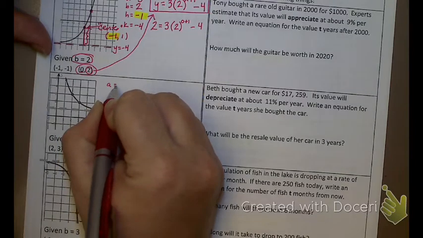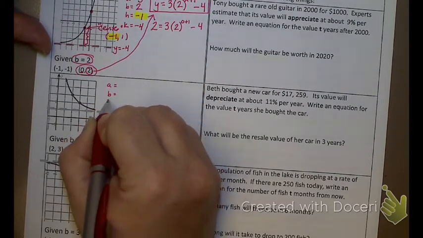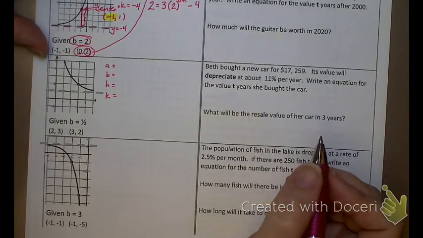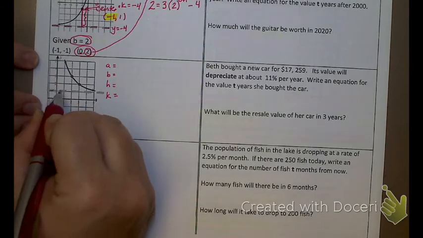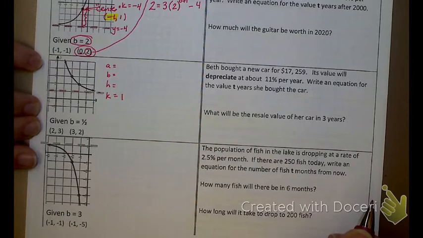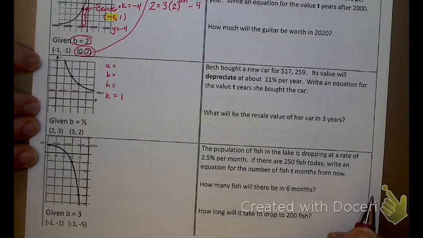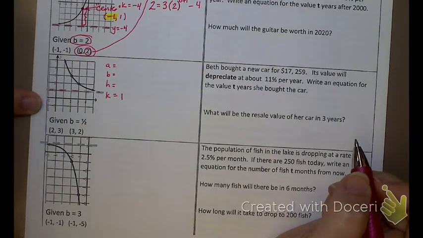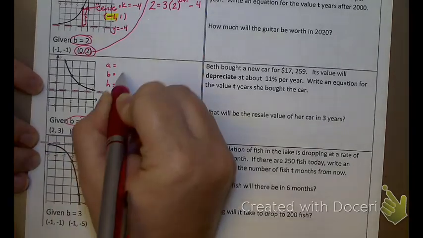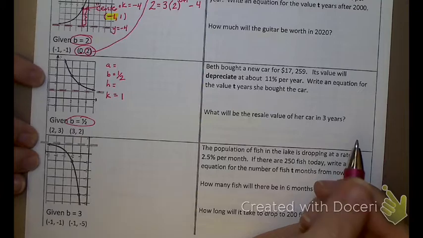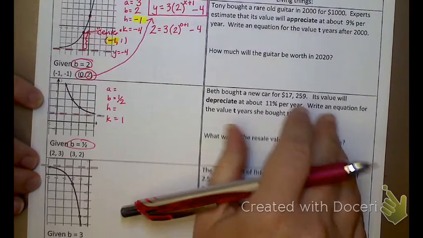Again, to start off, I need A, B, H, and K. And what's the easiest one to get? K. It's wherever your asymptote is. My asymptote here looks like it's at 1, so K equals 1. I also mentioned that my A value would be positive because why? Because the graph is above the asymptote. All right, let's see. B has to be given to me, and there it is right there. So B is 1/2. So I have an exponential decay function here, whereas the previous one was growth with a B value of 2.